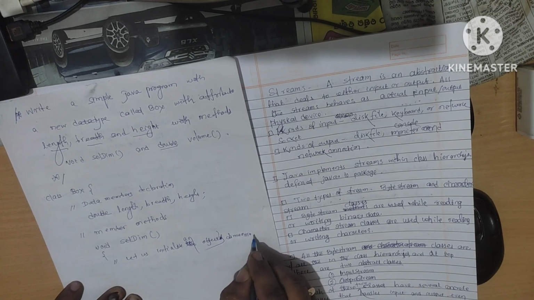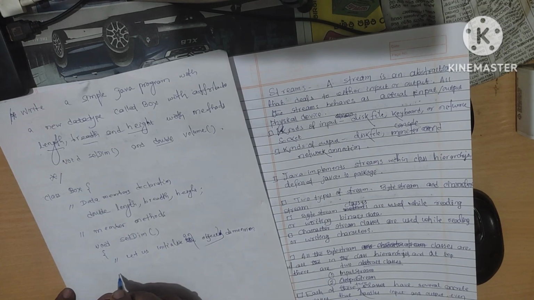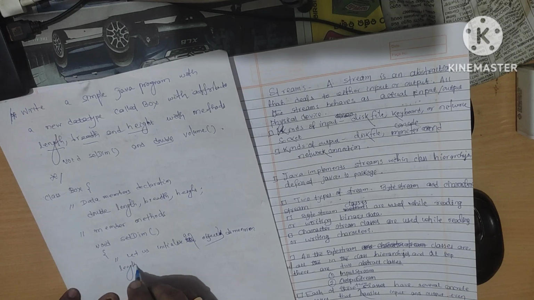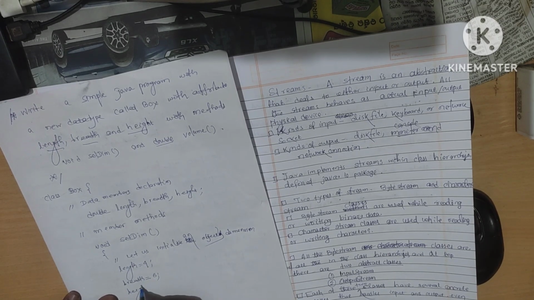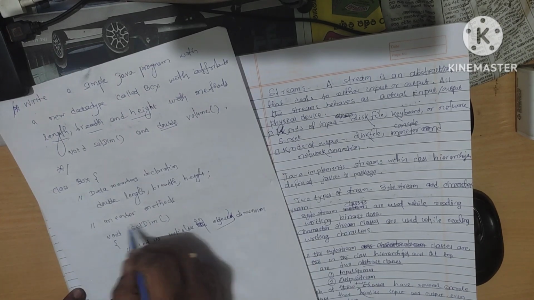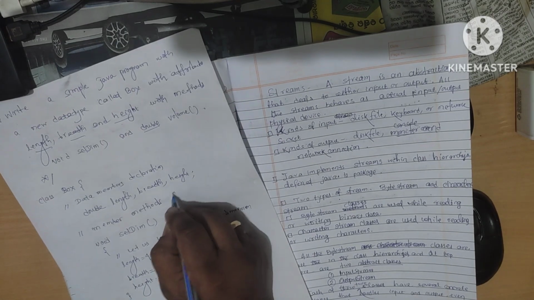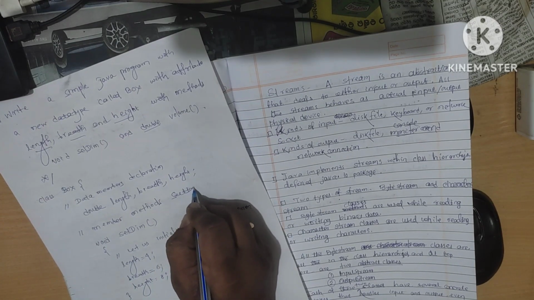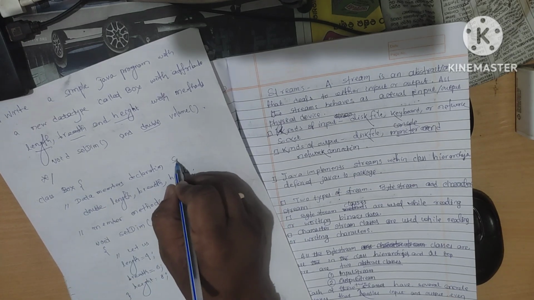Again I repeat, an object's dimension. So write length is equal to 4, let it be, and breadth is equal to 6, and height is equal to 8 inside this method. This is the member method section, and that is the data member declaration section.